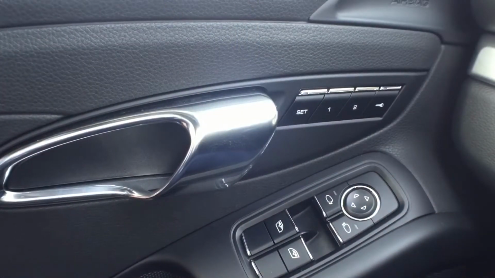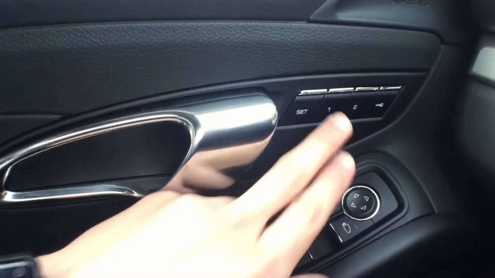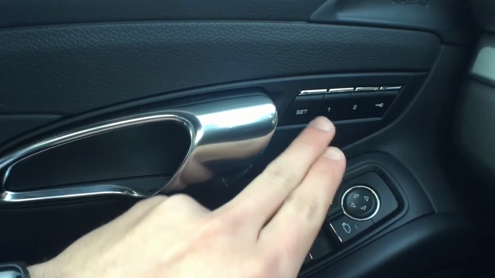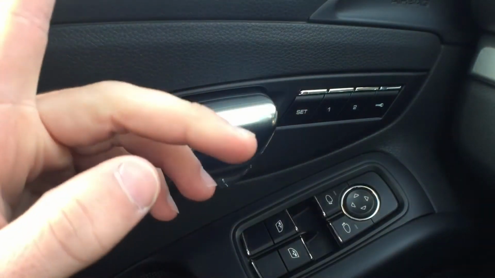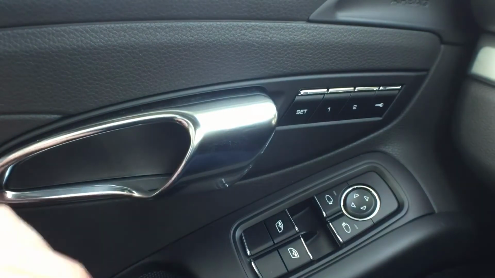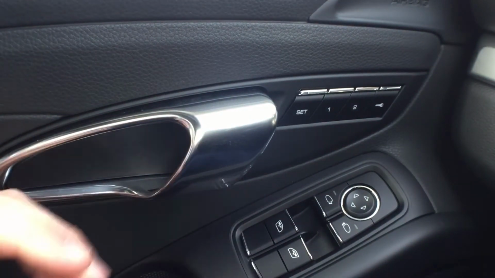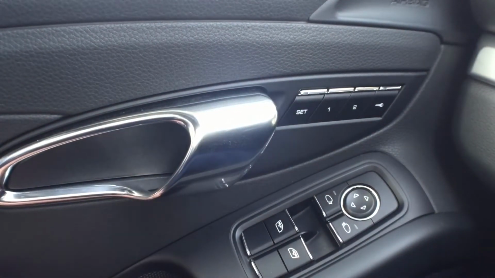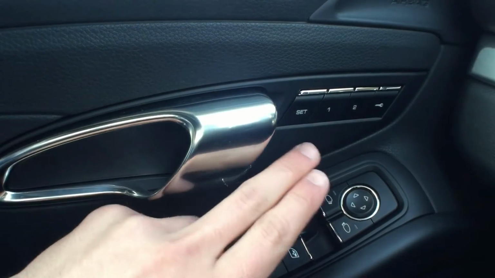Okay guys, so the last thing I do want to go over is how to save these settings that we just made. So you can see the number 1 and 2 right here. 1 and 2 will do your seat, steering wheel, and mirrors, where the key setting right here will actually save each key exactly how you want it, which is a really nice feature. It'll save all those personal settings I went over, as well as your temperature control and other sorts of features like that. So I'm driver number 1.